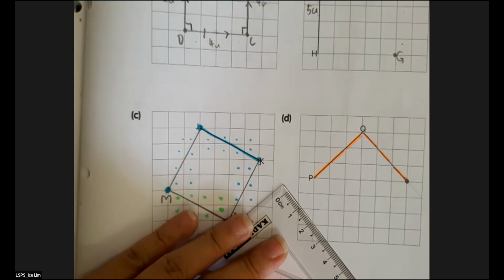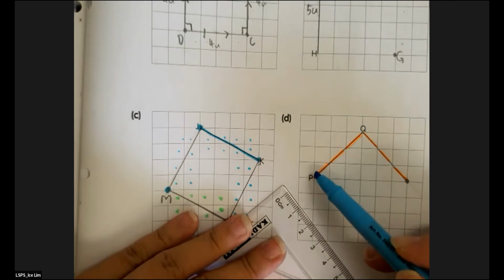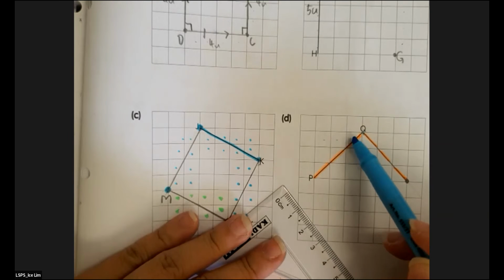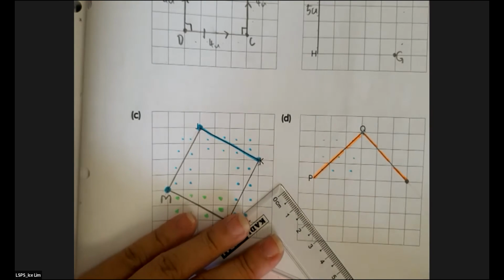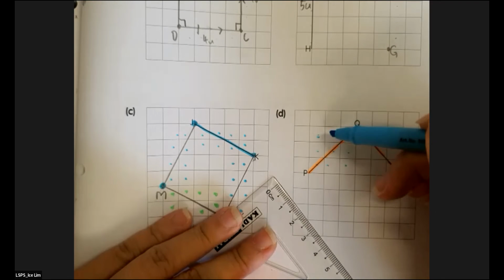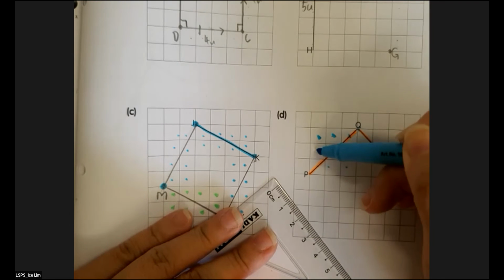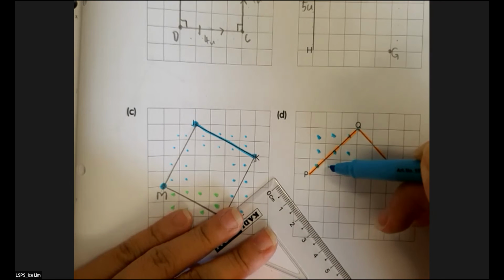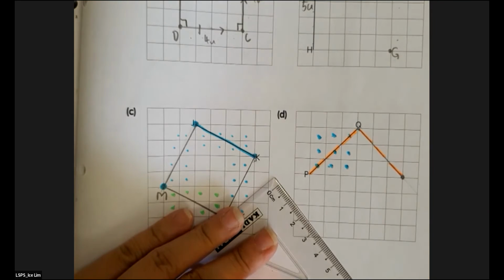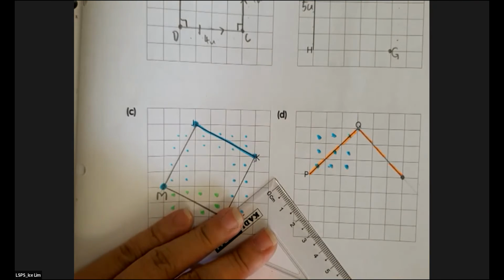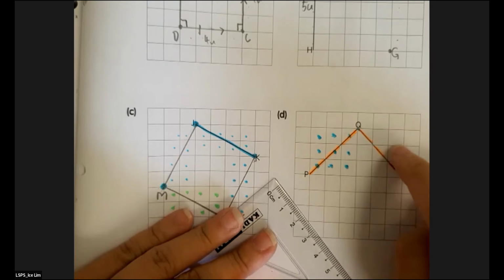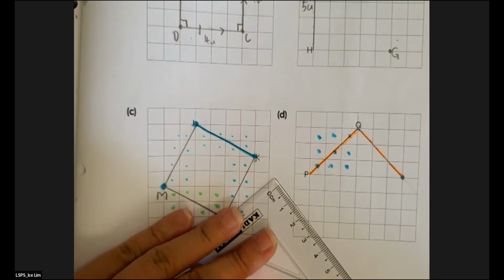Another way to look at it is knowing that this line cuts through a square that looks like this, 3 by 3 or 9 squares. This square here cut across. So I count 1, 2, 3, 4, 5, 6, 7, 8, 9. It's the same. Okay, so 2 ways to look at it.